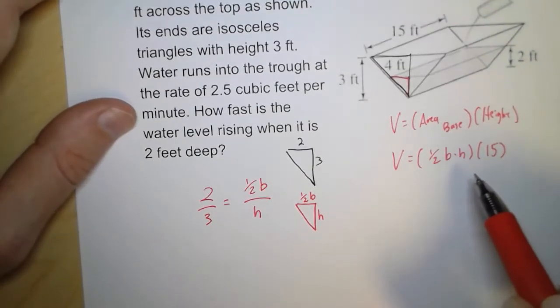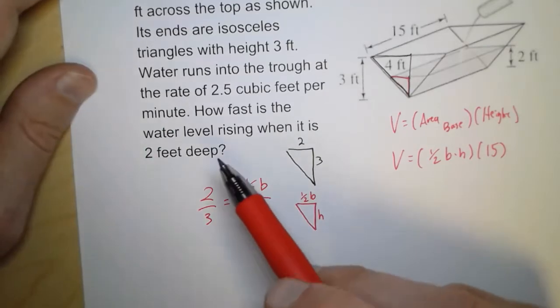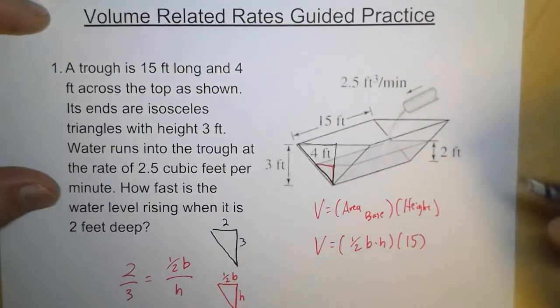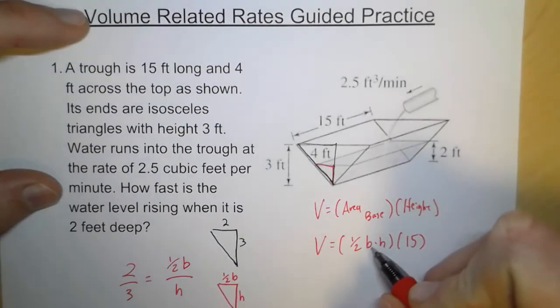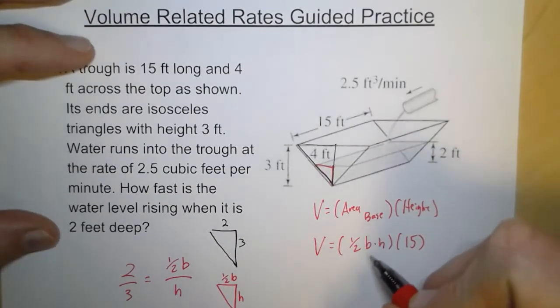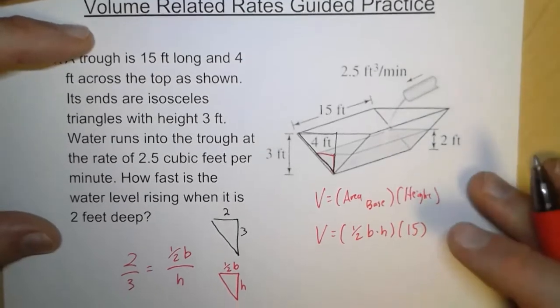Now the question is, well, what do we want to solve for? What do we want to eliminate? Well, if we look at the question, it asks, how fast is the water level rising? So we want to know how fast is this variable changing, which means we don't care about the base. So what we're going to do is get rid of this. We're going to substitute that out for another expression with h in it.